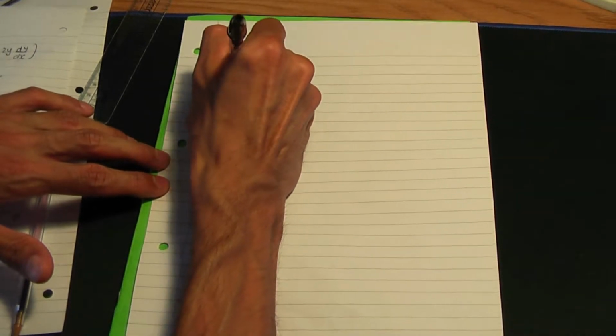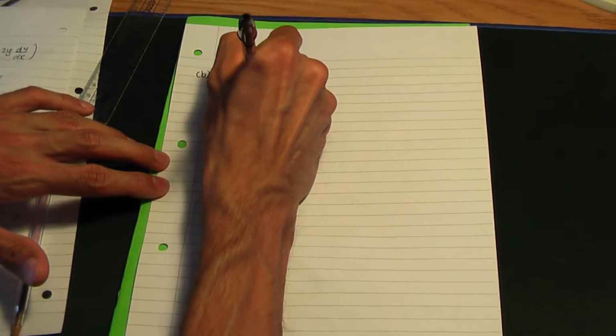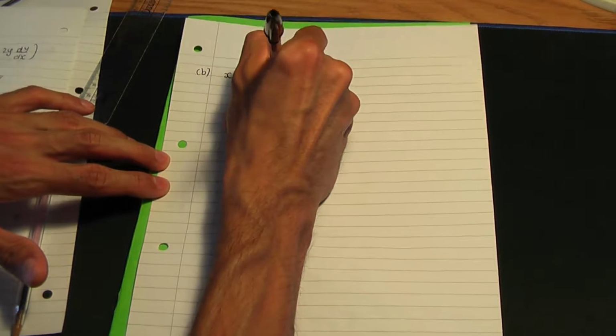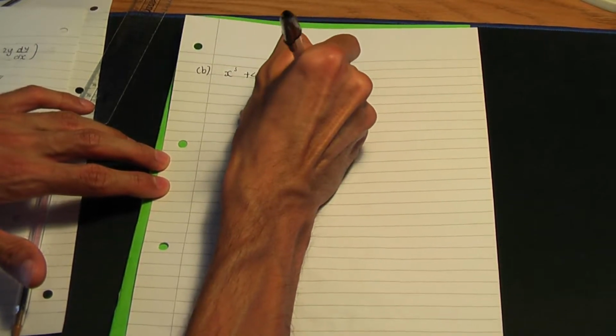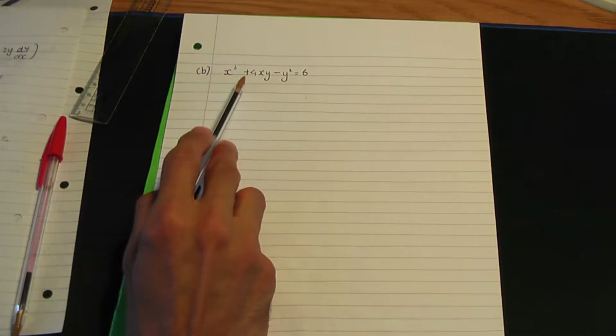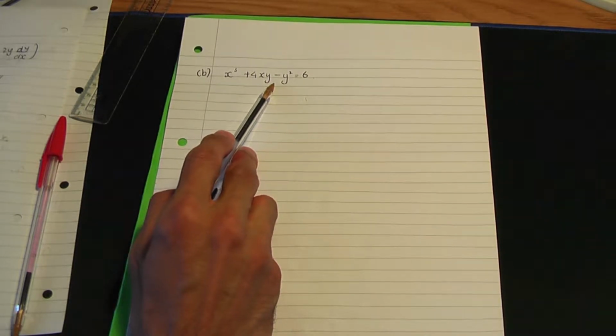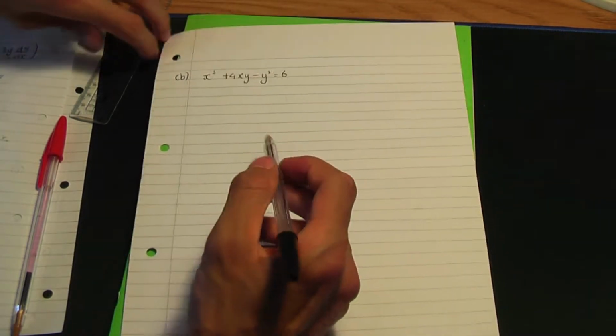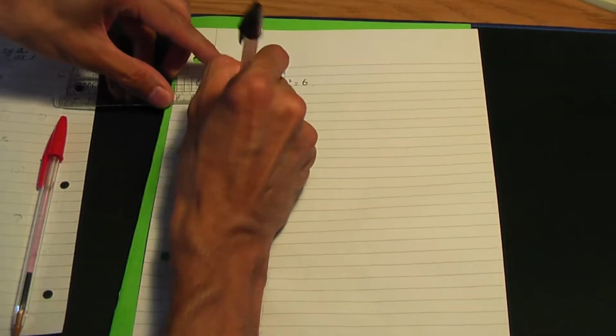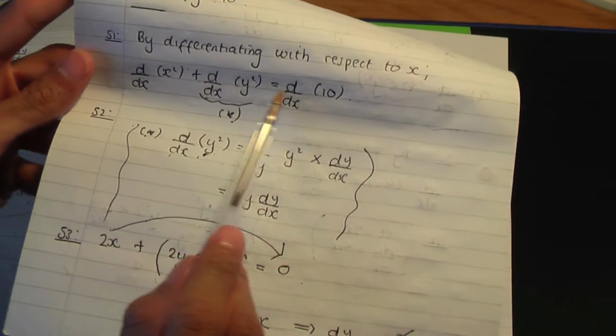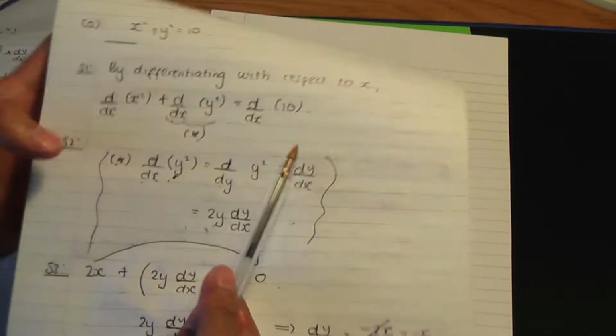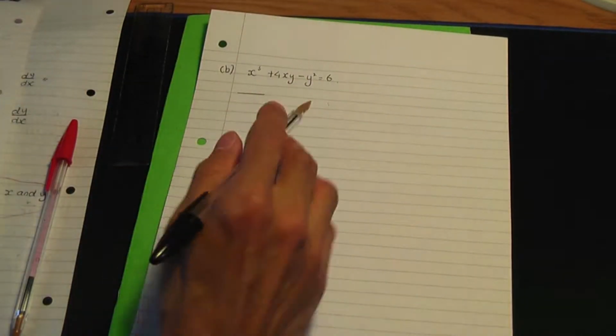So here's part B. We're going to do the same for part B, x cubed plus 4xy minus y squared is equal to 6. So let's revisit our steps in the previous example. Step 1, differentiate with respect to x each term. Okay, so let's do that here.